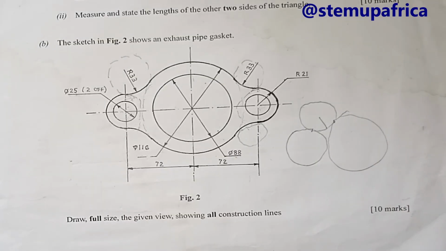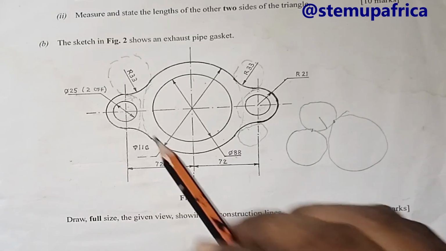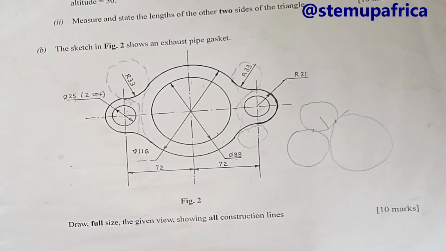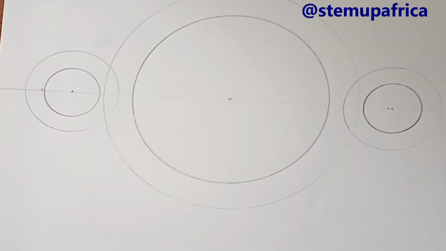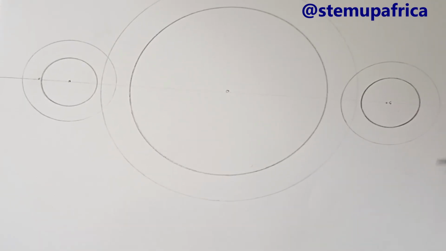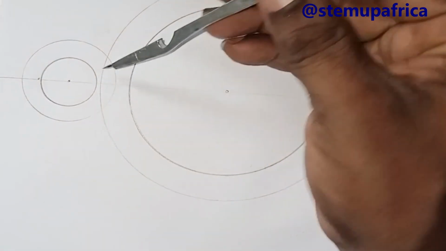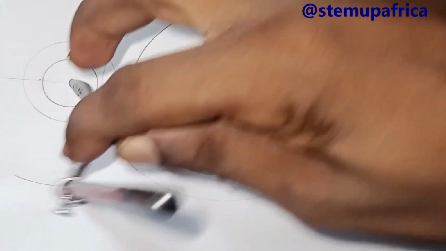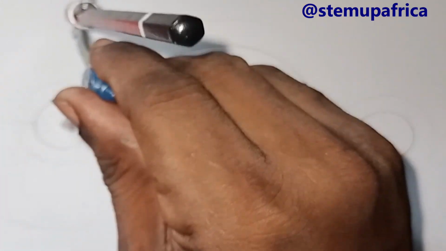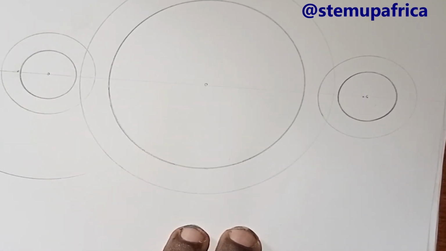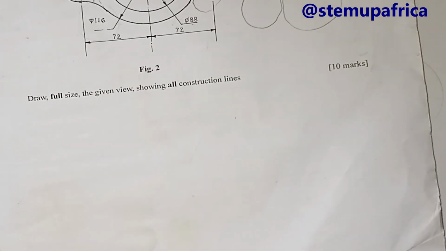I'm going to apply the principle of external tangent, which is 21 plus 33. That will give us 54. So I will mark out 54 cm. I will put it at this point here, to cut an arc here, and also cut an arc on this other side. Because it's the same radius we also have here.